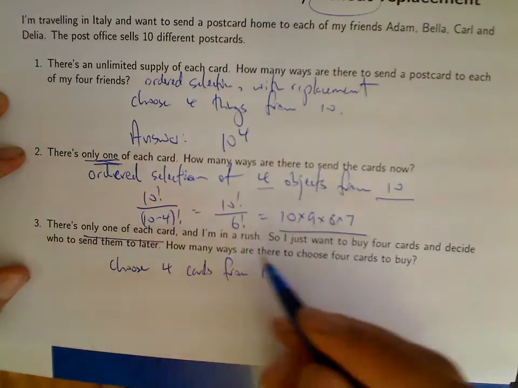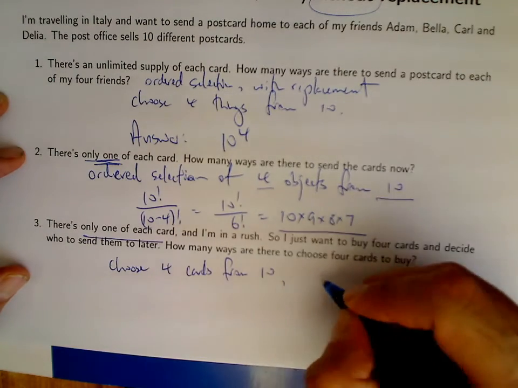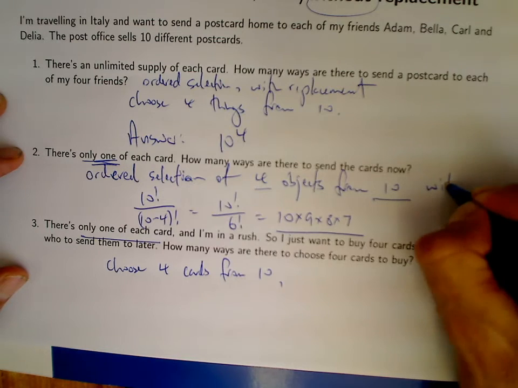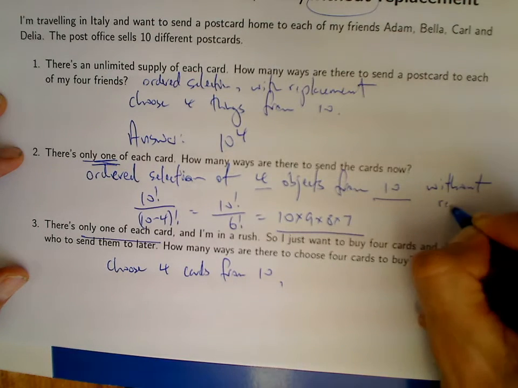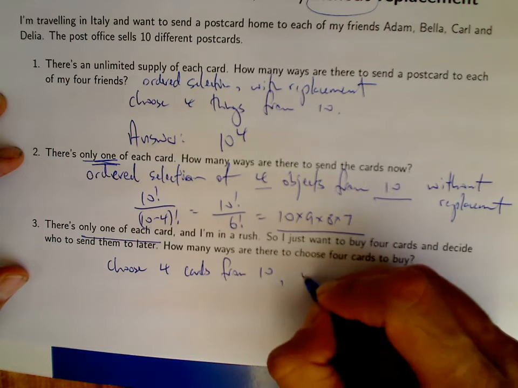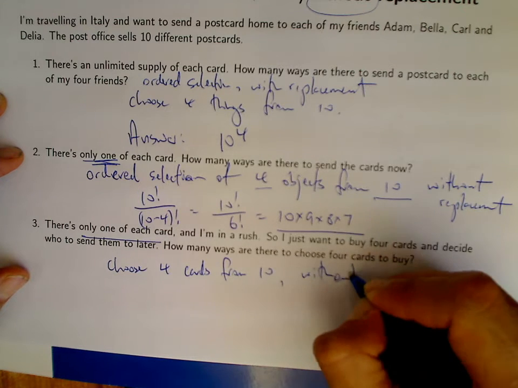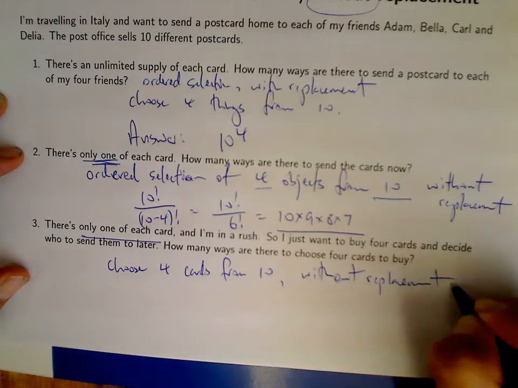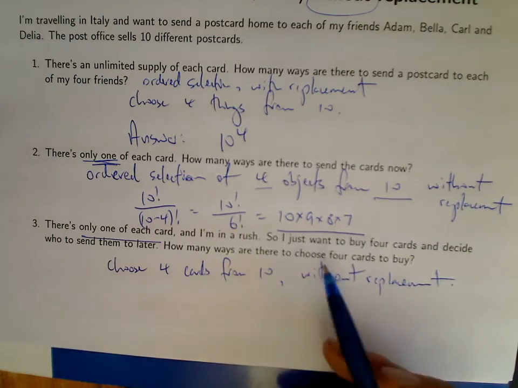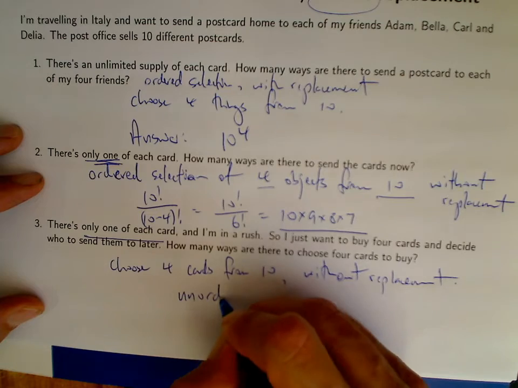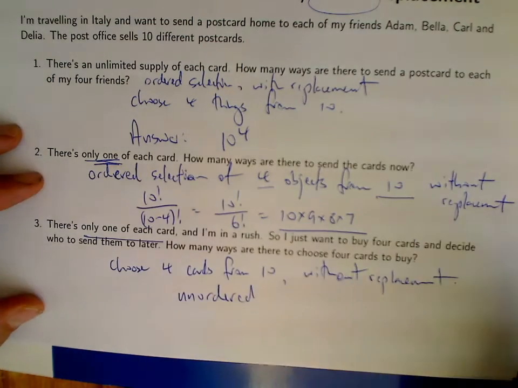And there's only one of each, so it's without replacement again. I just forgot to write that up here. This was without replacement. This one is also without replacement. And the order doesn't matter, because I'm going to figure out who gets which card later. So this is going to be an unordered selection. Basically I'm going to order them later on.